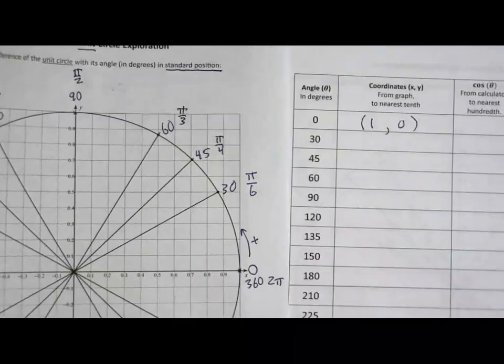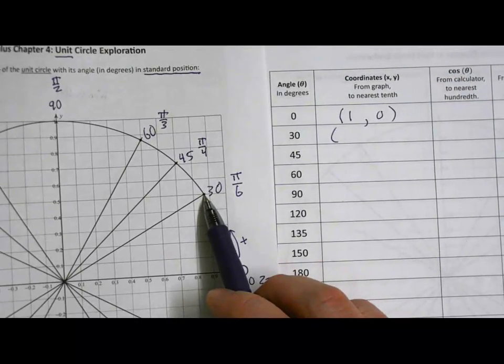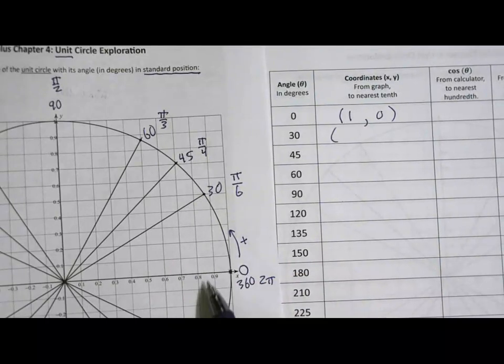All right, let's do 30 together. I want you to look at this point right here at 30 degrees and estimate for me the x-coordinate to the nearest 100th. So would you agree it's somewhere between 0.8 and 0.9? So what do you think? 0.86, 0.87, 0.88, 0.86?